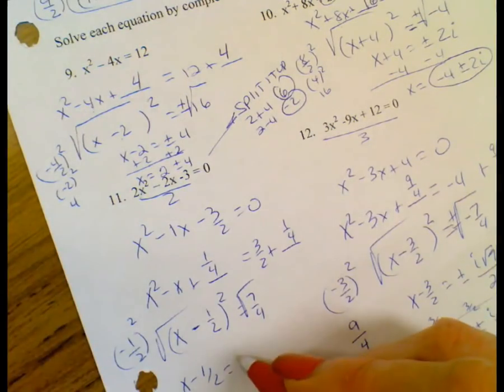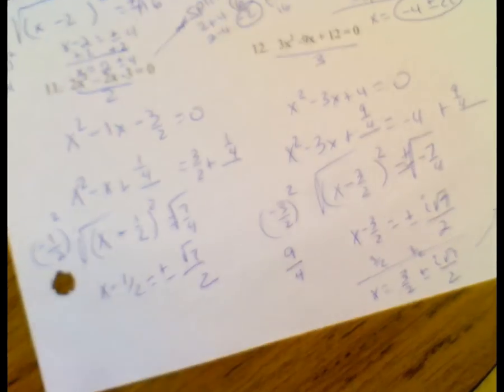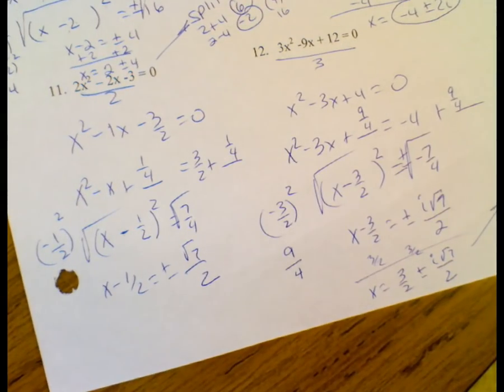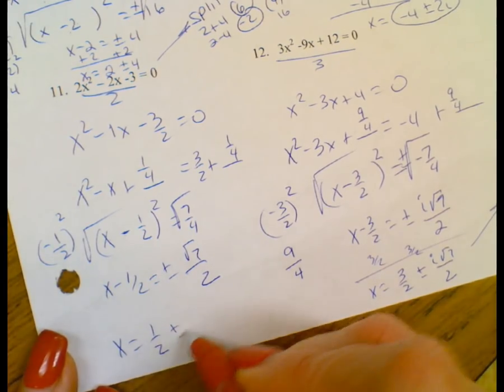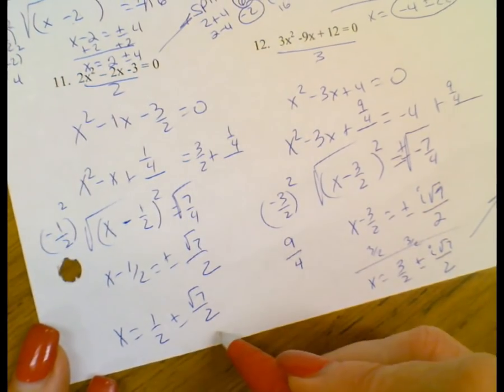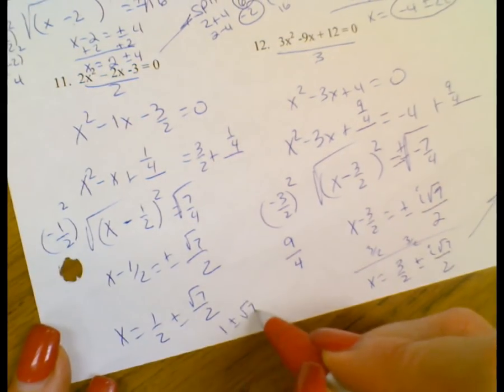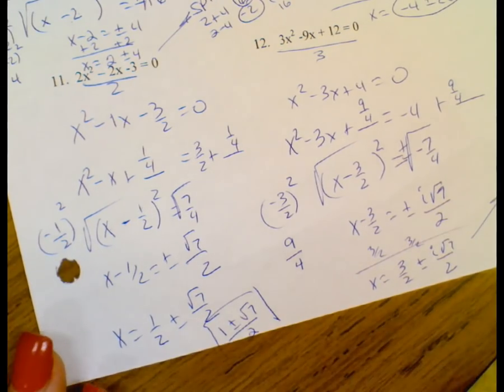Square root. You get x minus 1/2 equals plus or minus square root of 7 over 2. Again, it's a 2 because there was a 4 in the bottom, and square root of 4 is 2. Add 1/2 to the other side. I'm going to put that in front. Get this? So this is fine as the answer, or you can write 1 plus or minus square root of 7 over 2. I like that. That's it.